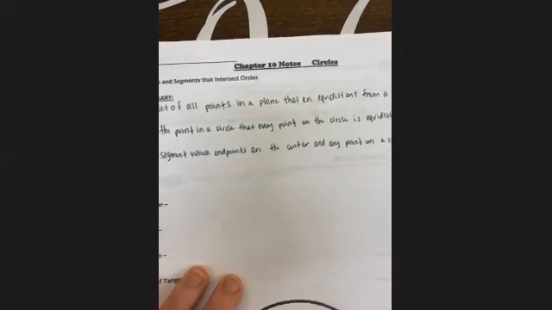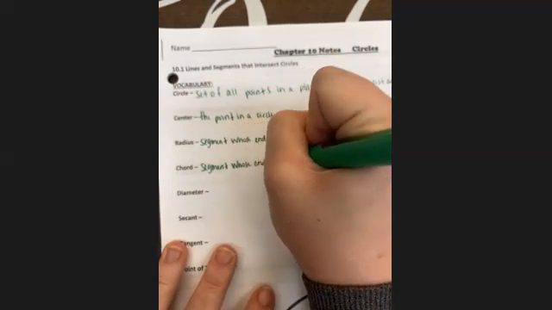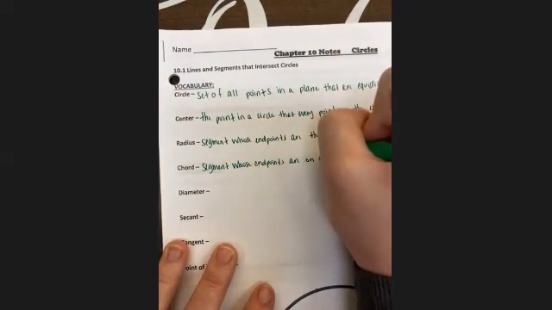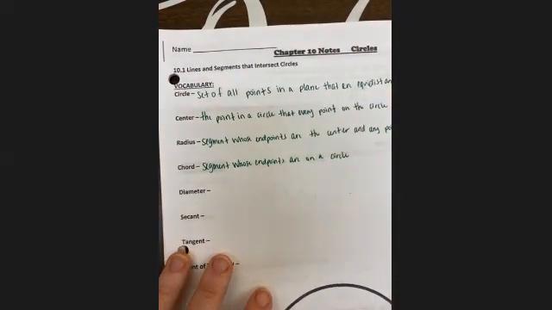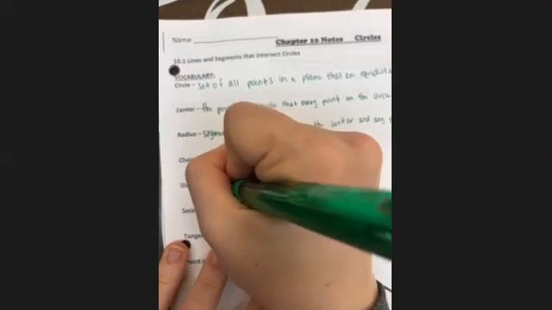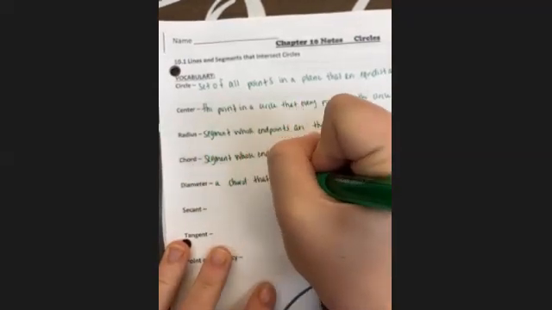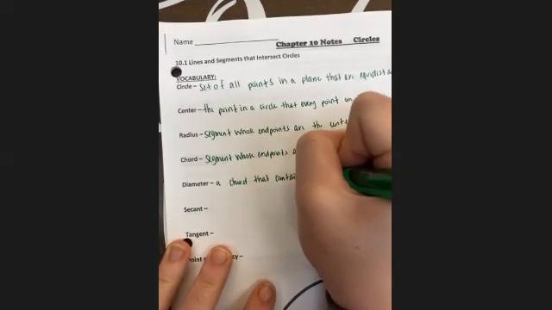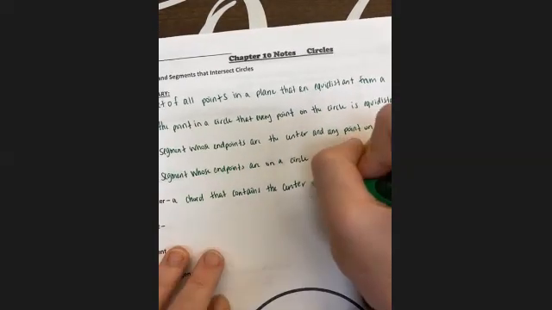Okay, a chord is a segment whose endpoints are on a circle. A diameter is a chord that contains the center of a circle.